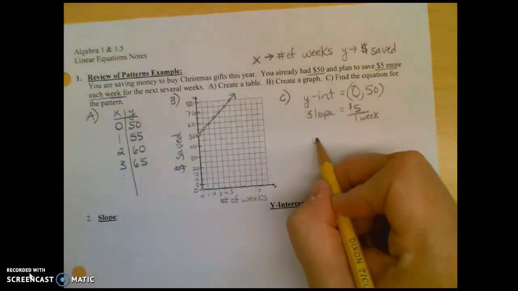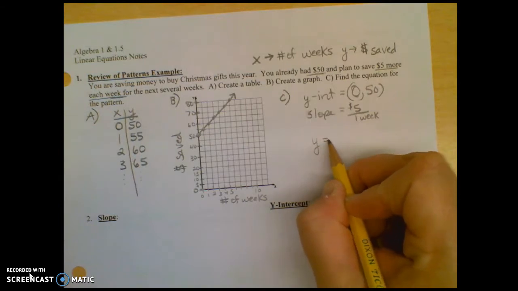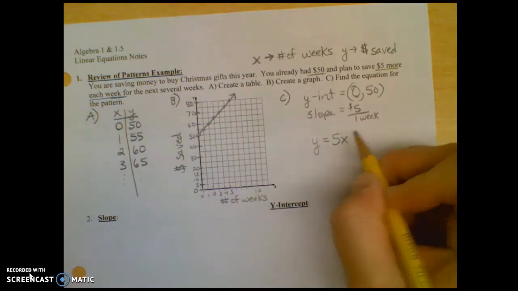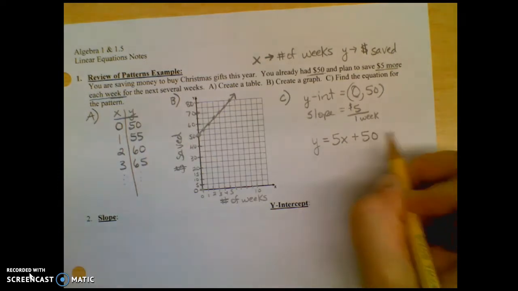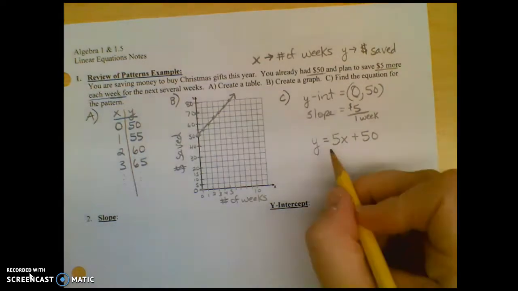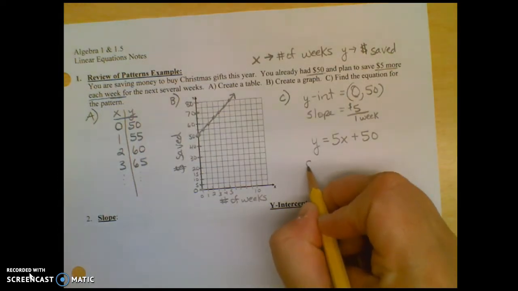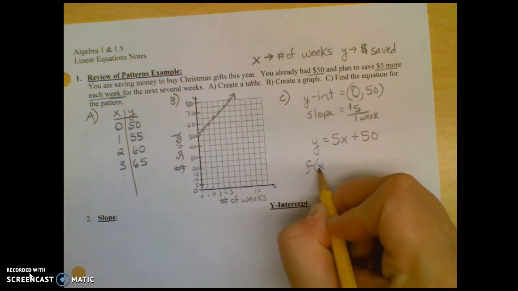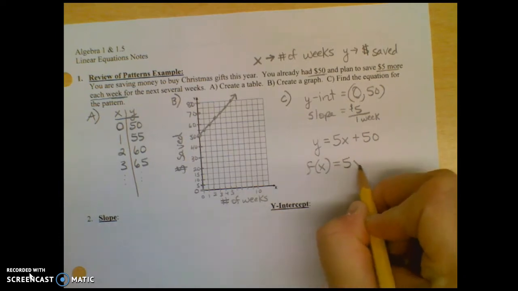Okay. So our equation, if we wrote it in slope-intercept form, would be y equals 5x plus 50. Now, since this is a function, we could also write this in function notation. f of x equals 5x plus 50.